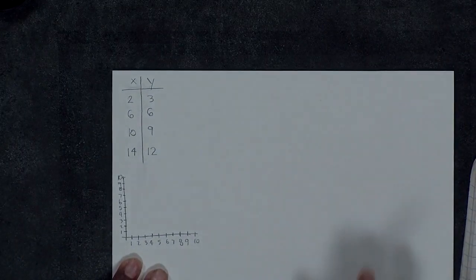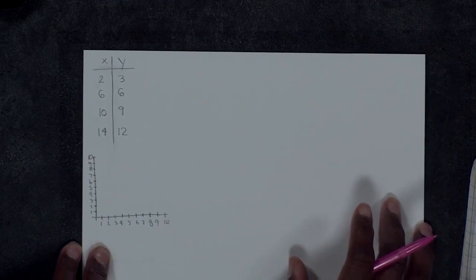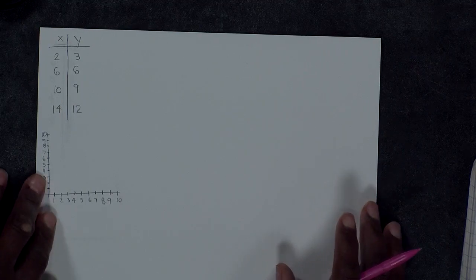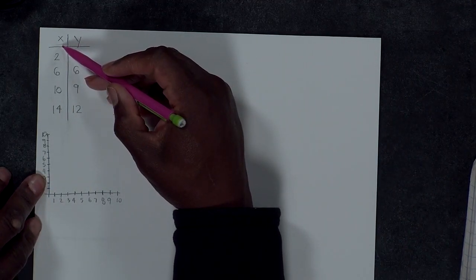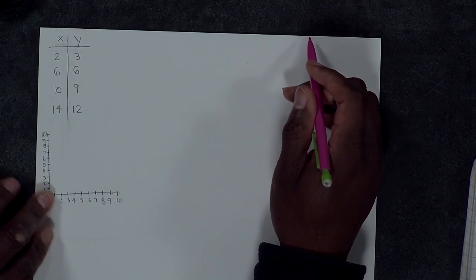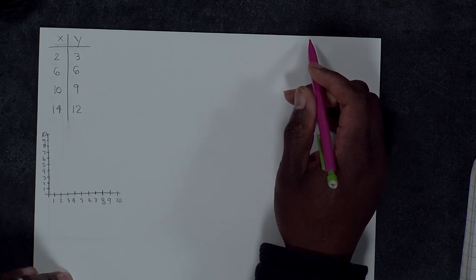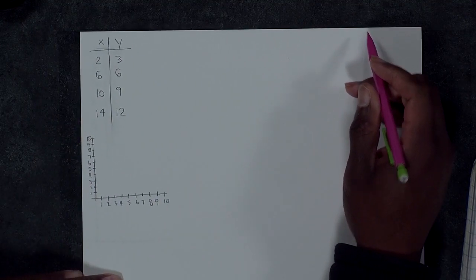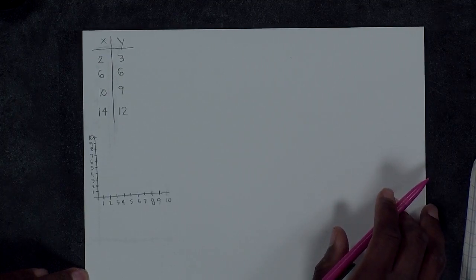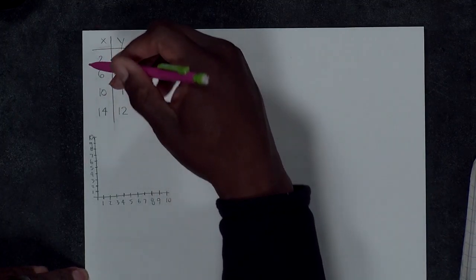What we have here is, let's say we have some data. X and Y are variables you tend to see. And X could represent anything.